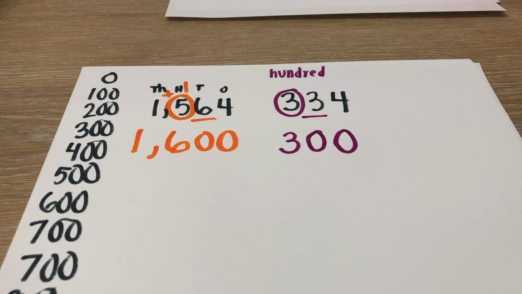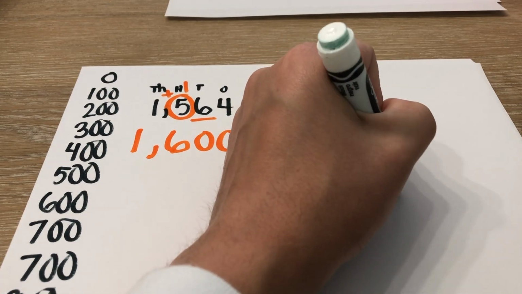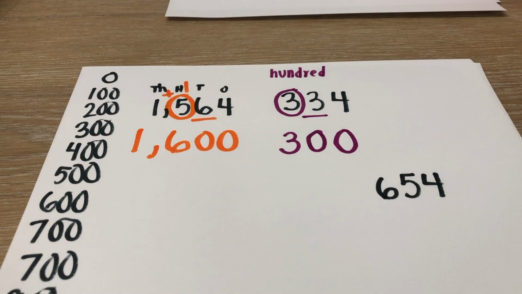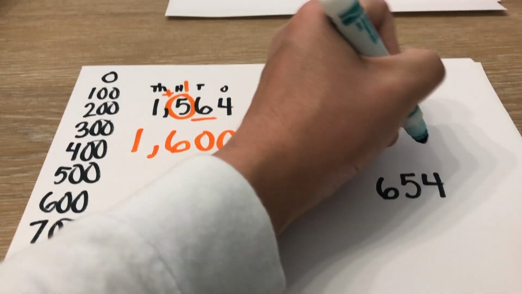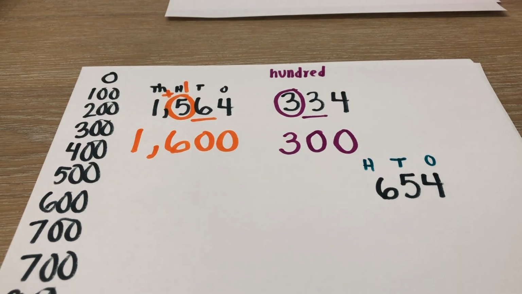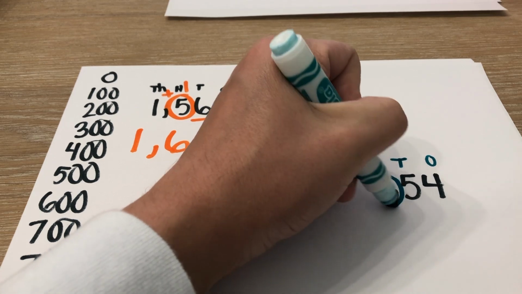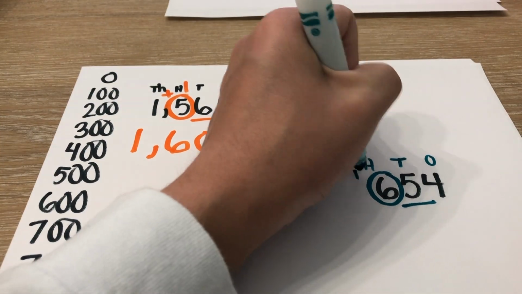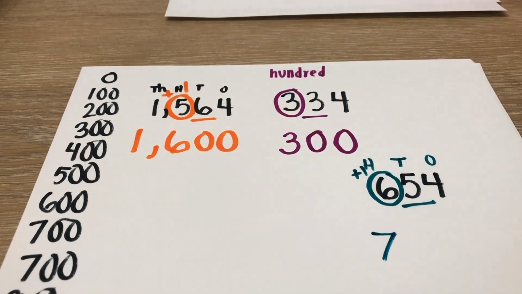All right, so last one. Let's say that we are rounding 654 to the nearest 100. So remember, we got ones, tens, hundreds. Find the place value, circle that digit, move to the right and underline "get it." 0 through 4, the number stays the same. 5 to 9, we add 1 to the game. 6 plus 1 is 7.